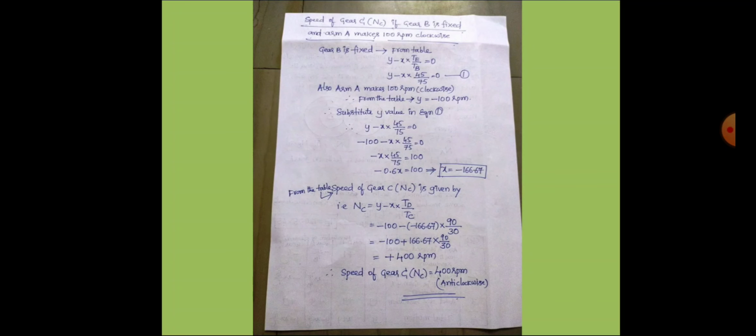Now substitute this Y value in the above equation. Then Y is minus 100, minus X is unknown, into TE, the number of teeth on the wheel E, that is 45, and the number of teeth on the wheel B is 75. If I substitute and simplify, I will get the value of X. Y is minus 100. If I substitute in equation 1, the only unknown is X. That I got as minus 166.67.